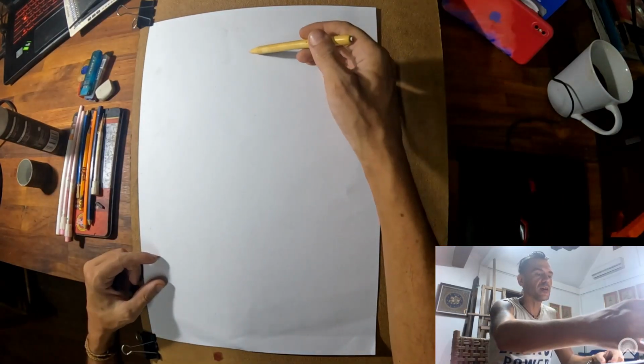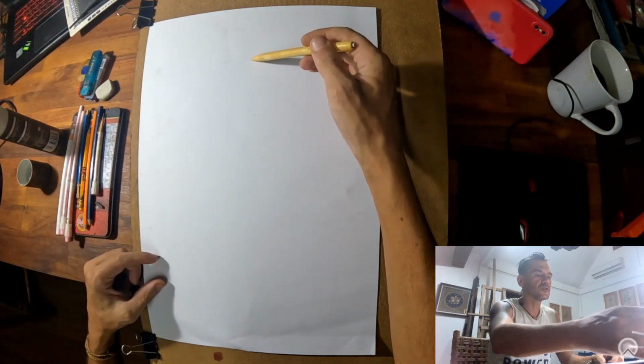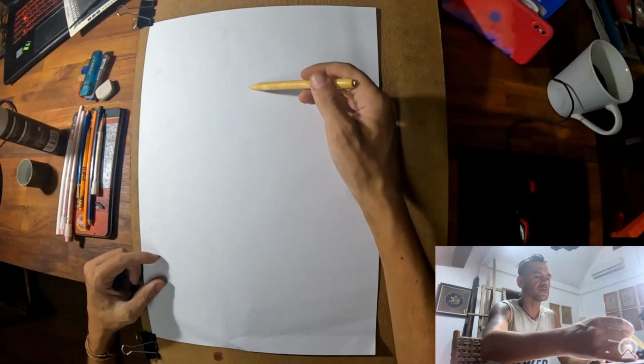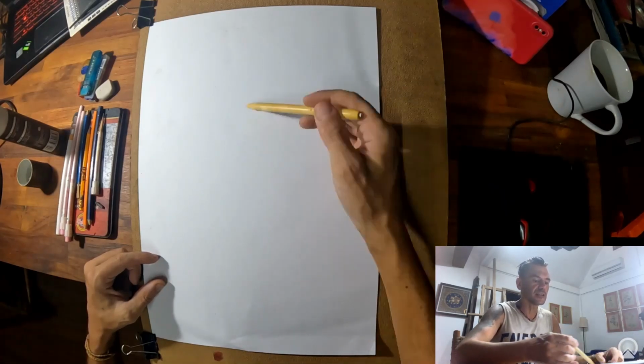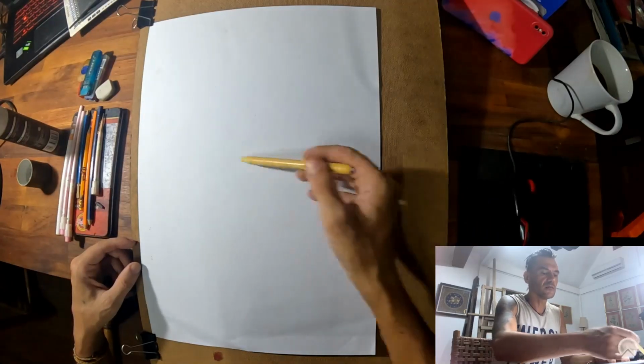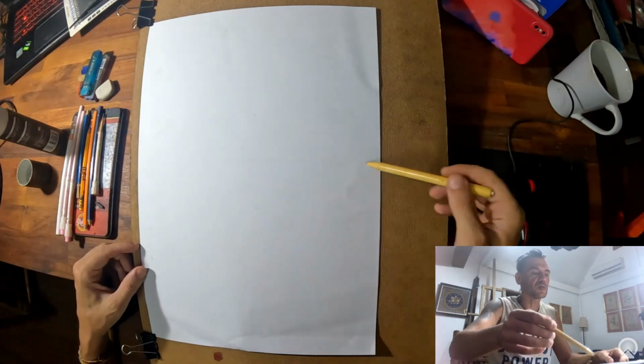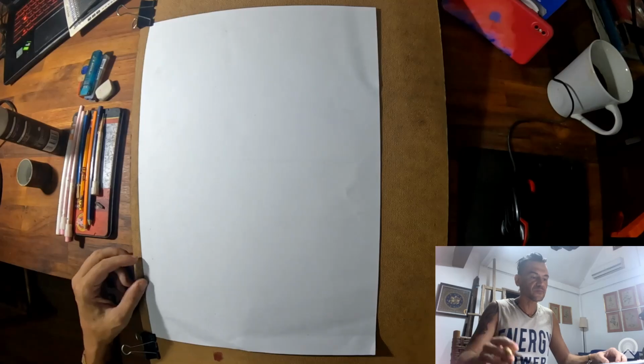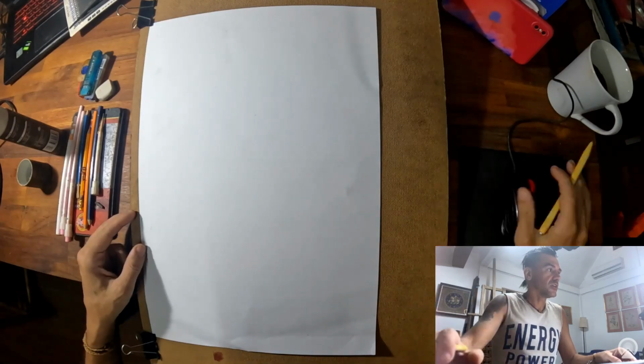To be honest, I don't even need this vertical and horizontal line, but you can add it like this, just a little bit. I just added it as a sample, but I don't really need it. So okay, let's go.